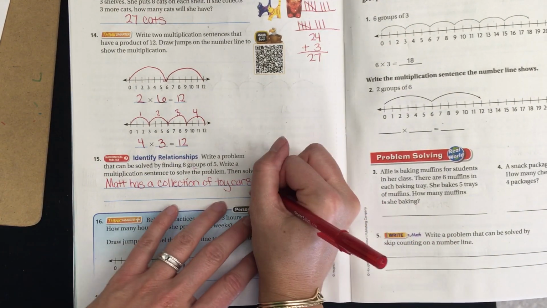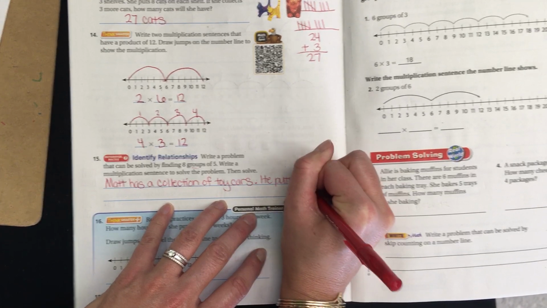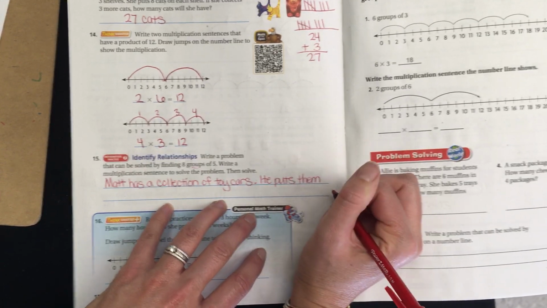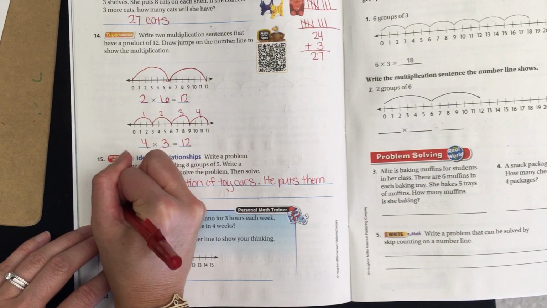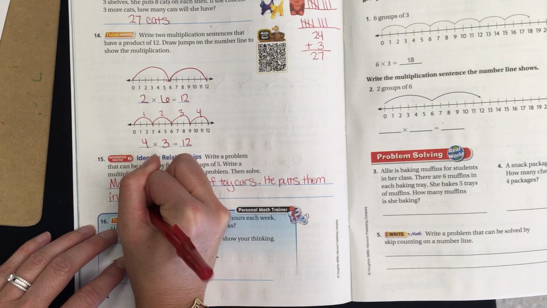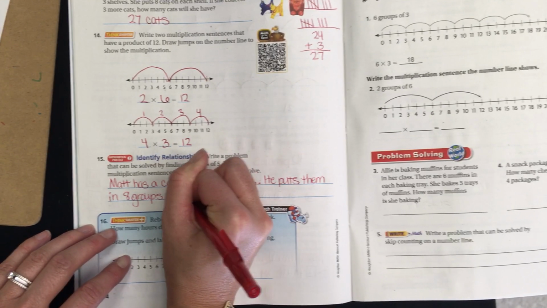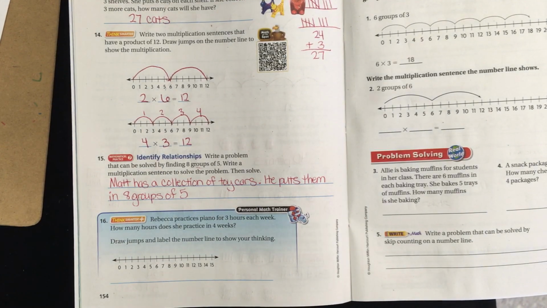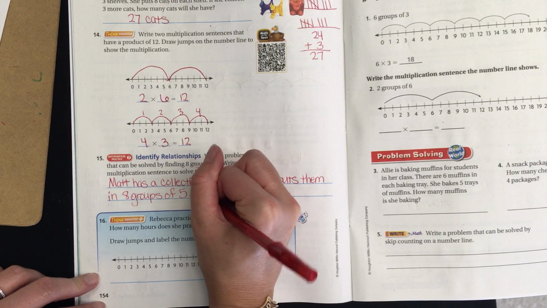He puts them in 8 groups of 5. How many cars does he have in all?